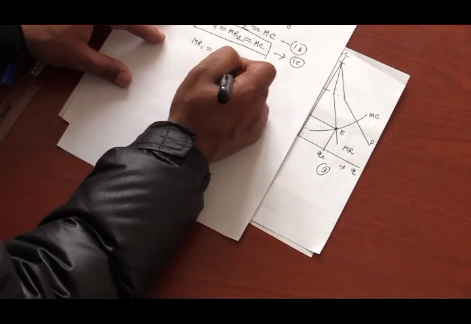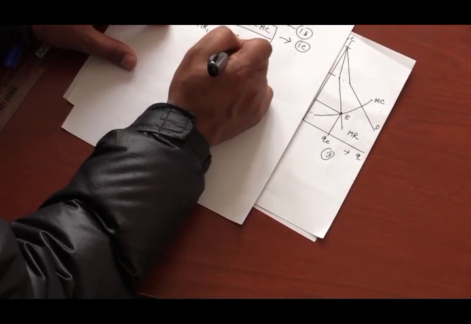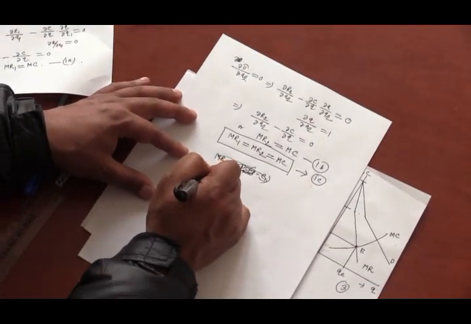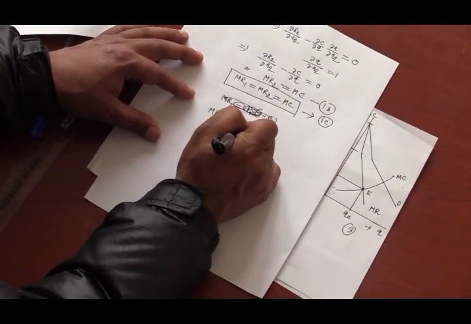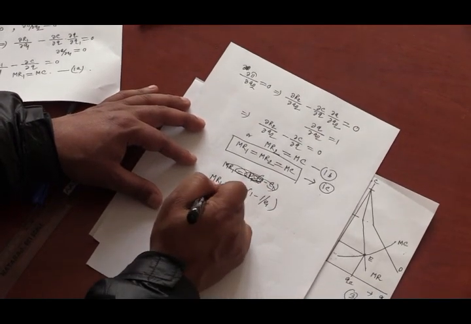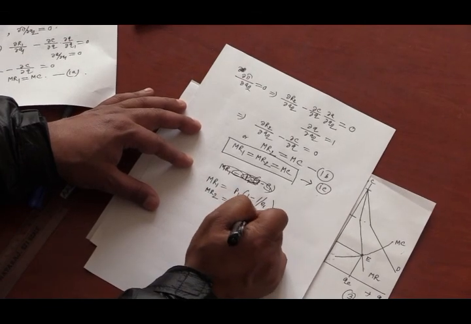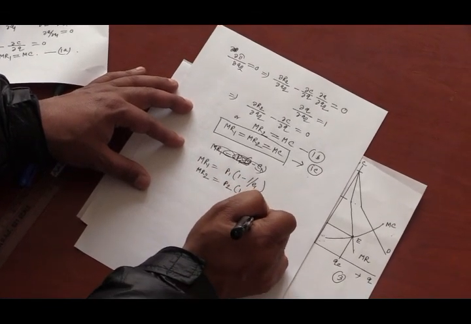So MR1 equals P1 into 1 minus 1 by E1 and MR2 equals P2 into 1 minus 1 by E2.